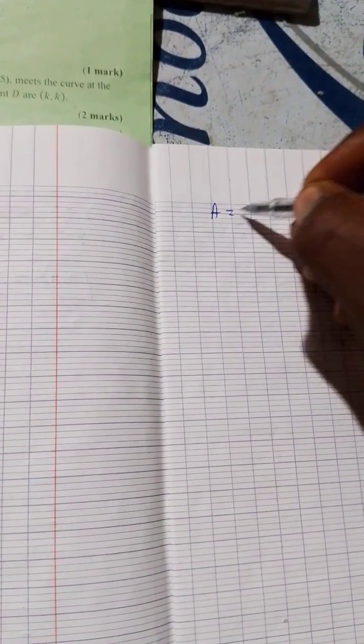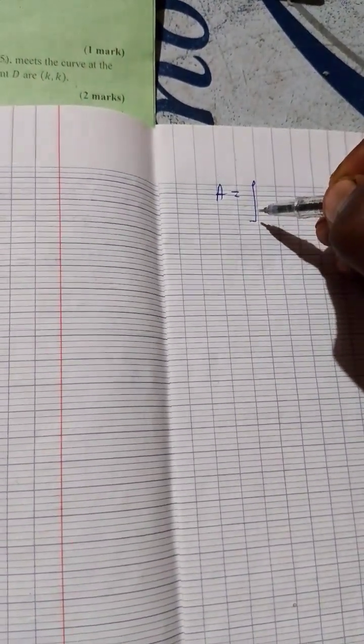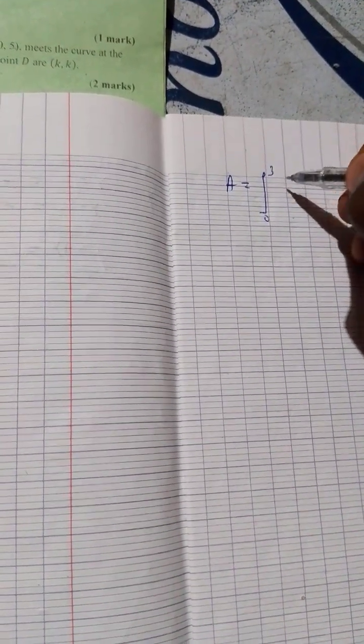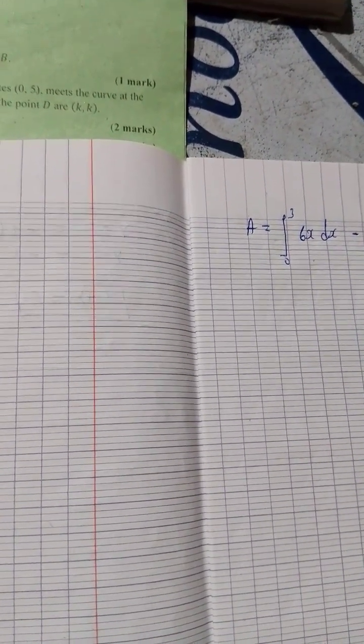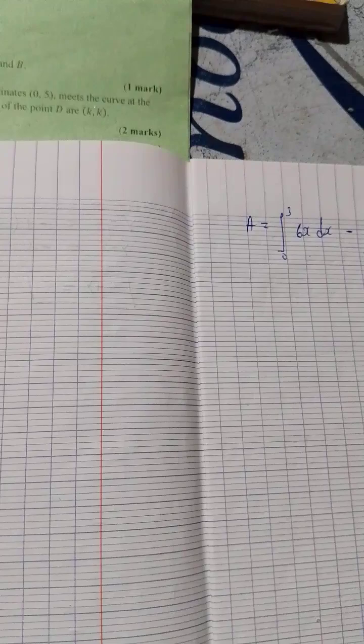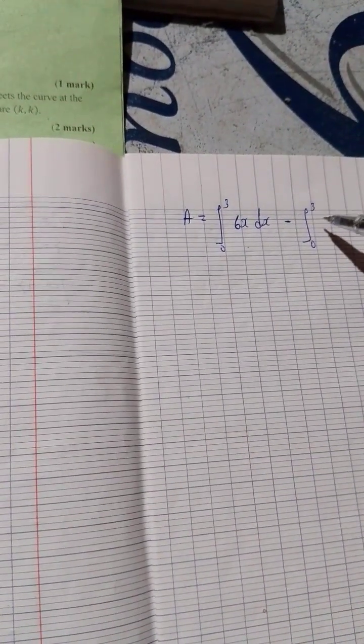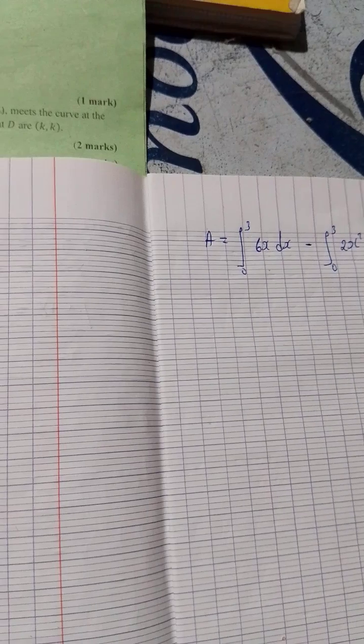Now let me come here. A equals the integral from 0 to 3 of 6x dx minus the integral from 0 to 3 of 2x squared dx.